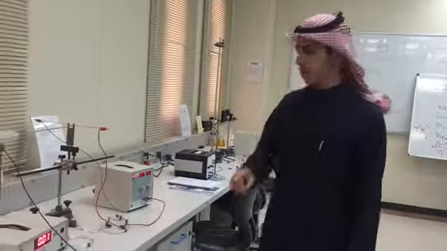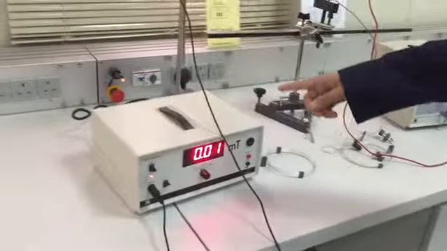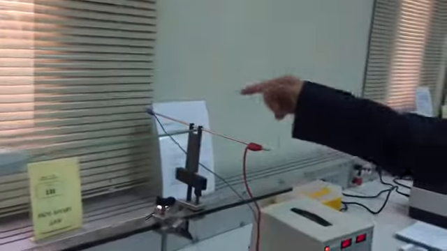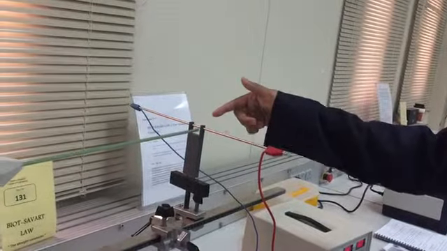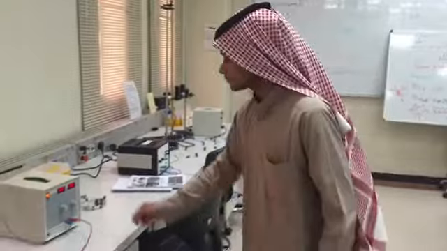For materials, there is a power supply, a Tesla meter, and a probe, and in the probe there is a Hall sensor. We will start the experiment. When I increase the current, the magnetic field will increase. Let's enjoy the experiment.